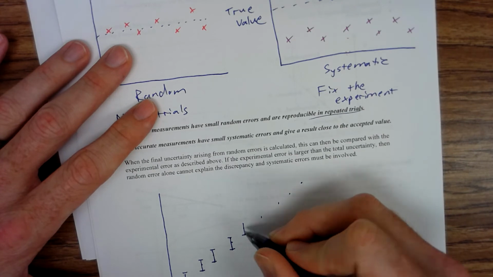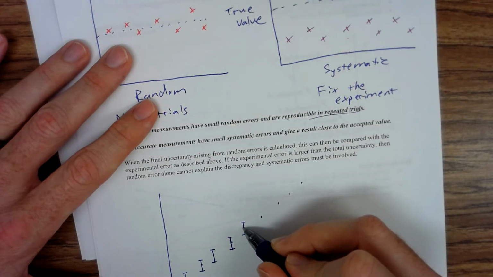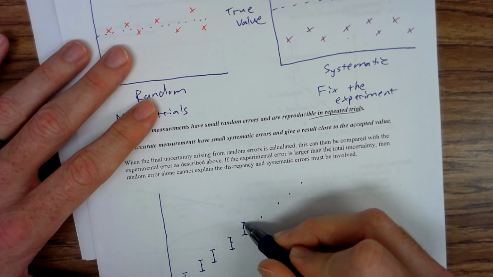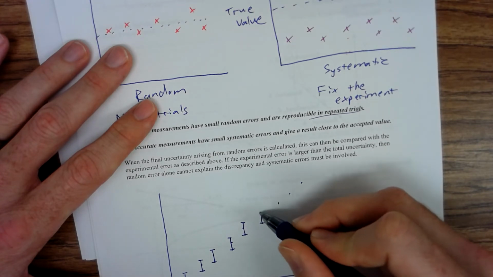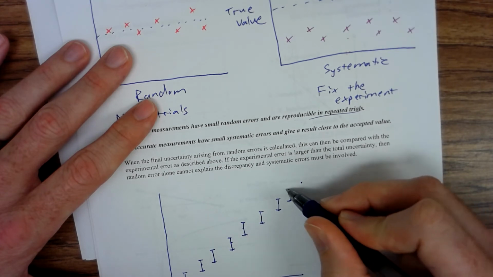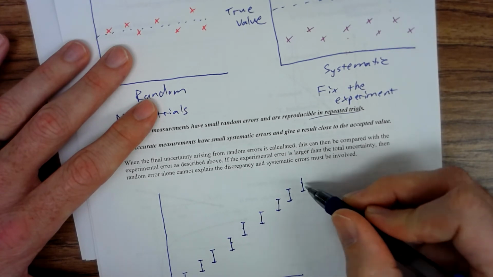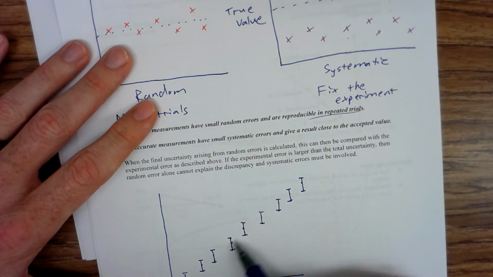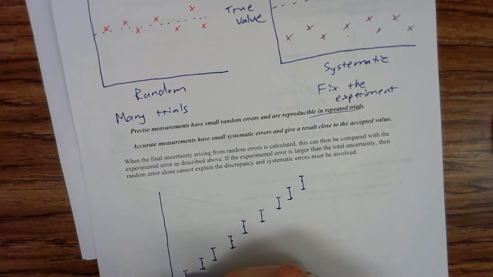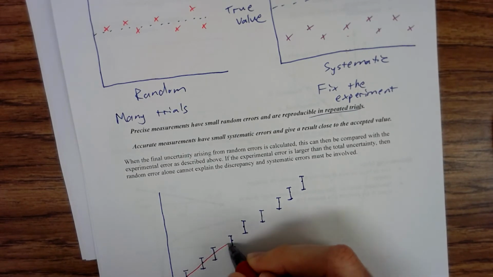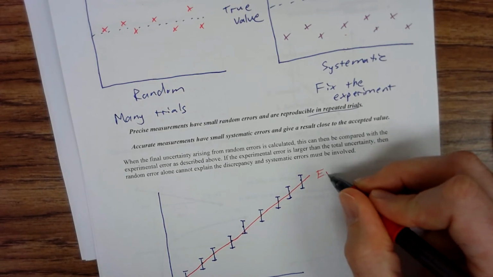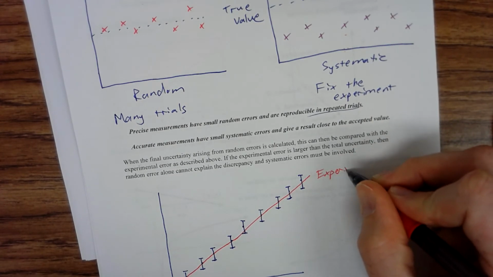What it's saying is that you're sure about this point, and then your uncertainty is included here. You'll get a bunch of these. You can have X and Y uncertainties, and that's really helpful, but you should always have these little error bars. Now let's say the experimental trend is this one right here. It goes straight on through. That's the experimental trend.